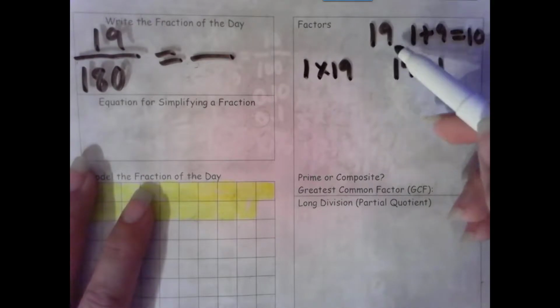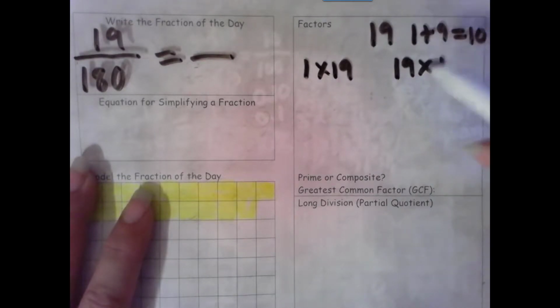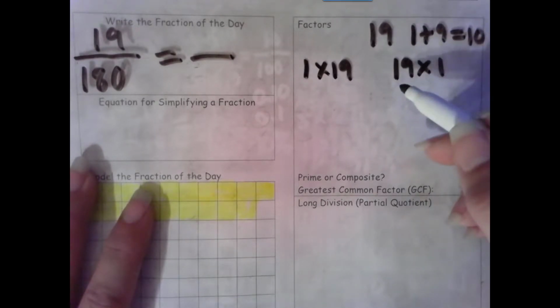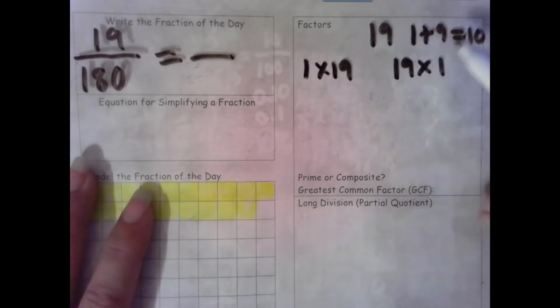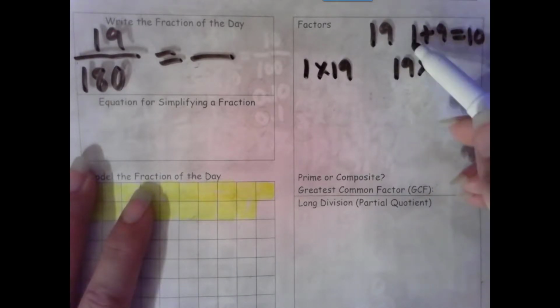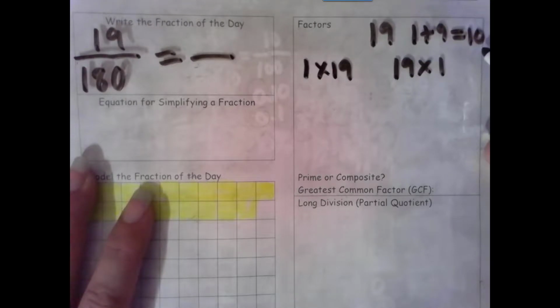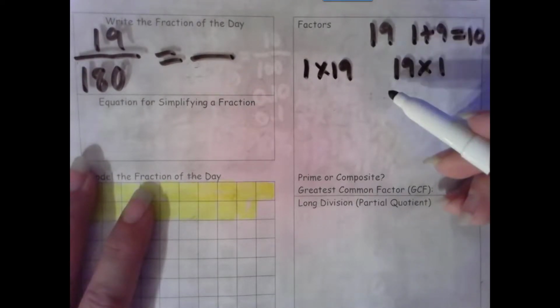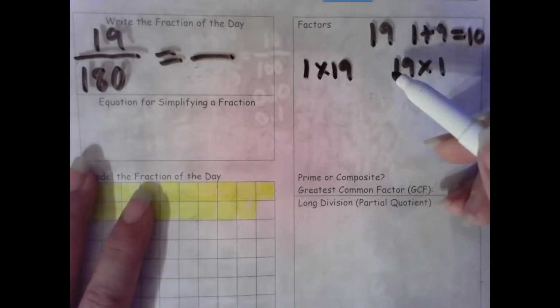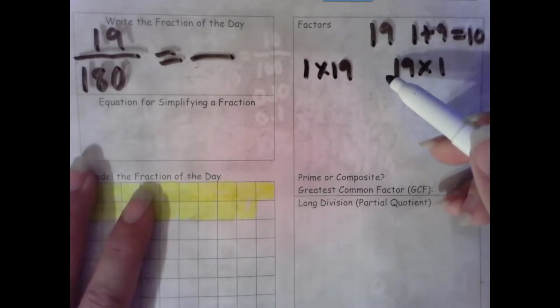We try 5. The rule for 5 is that it ends in a 0 or 5. It does not end in a 0 or 5, so 5 is not a factor. We try 7. The multiples of 7 are 7, 14, 21. 19 is not in that list, so 7 is not a factor. We try 9. 9 has the same rule as 3. You add the digits together, I get 10. 10 is not a multiple of 9, so 9 is not a factor. We try 11. 11, 22. 19 is not in that list, so 11 is not a factor.